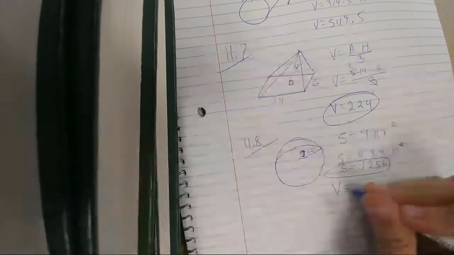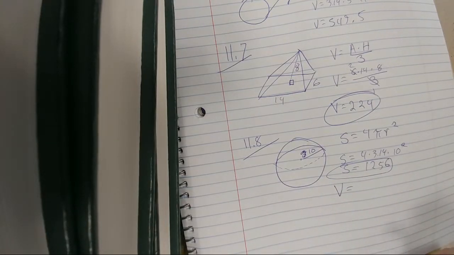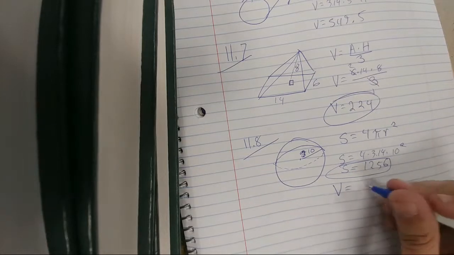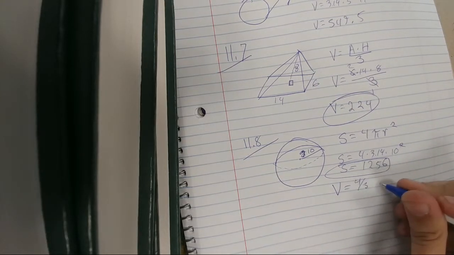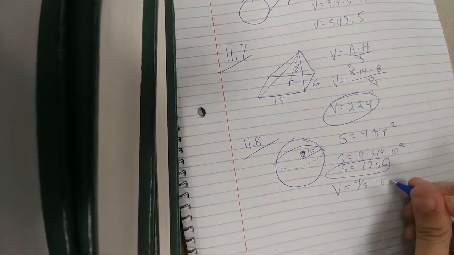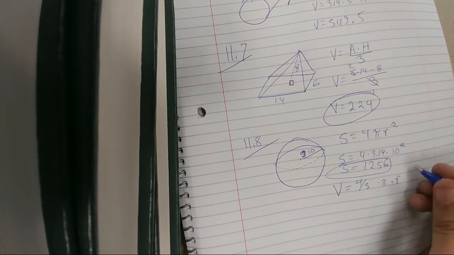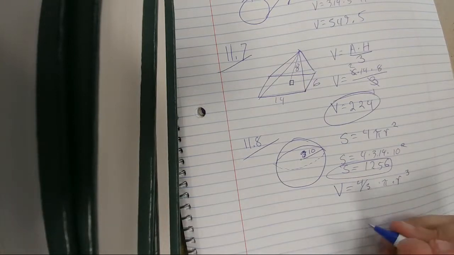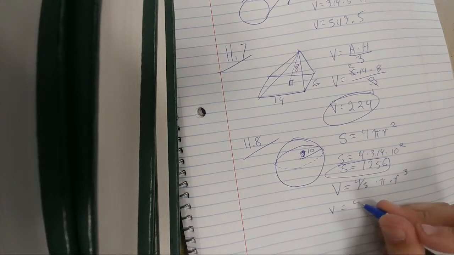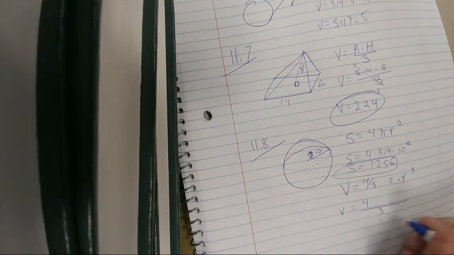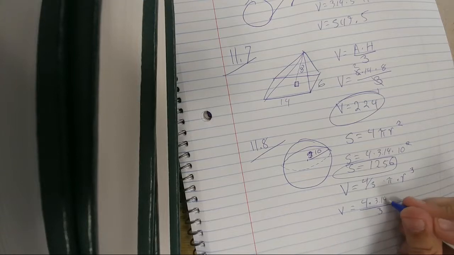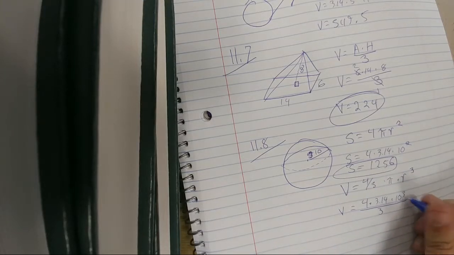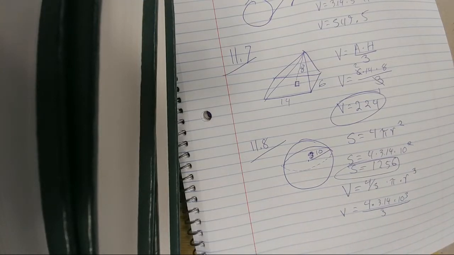For the volume of a sphere, it's very specific. It's going to be 4 over 3 times pi times r cubed. So volume equals 4, I could just put this all over 3, times 3.14 times 10 cubed. So 4 times 3.14 times 10 cubed divided by 3.